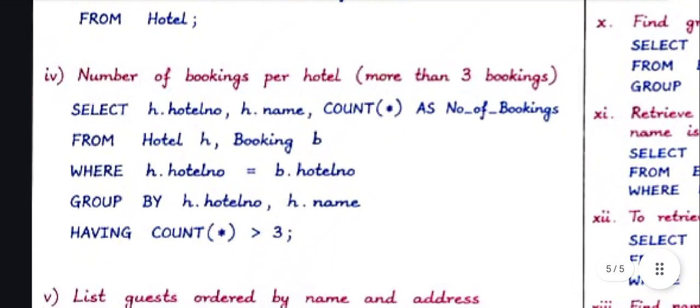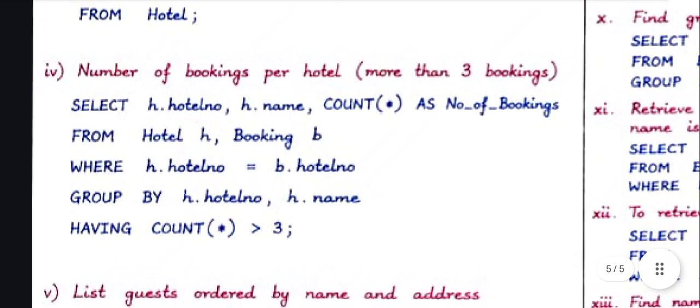Number of bookings per hotel with more than 3 bookings. Select h.hotel number, h.name, count of star as number of bookings from hotel H and booking B where h.hotel number equals b.hotel number.